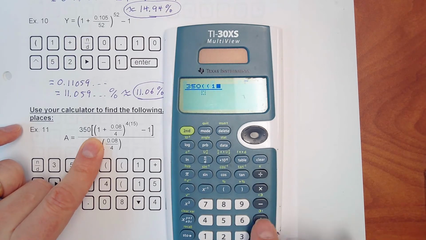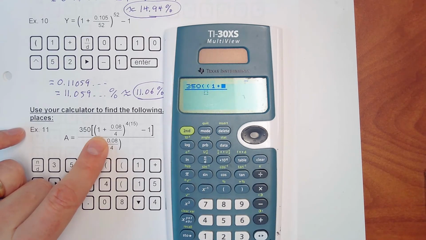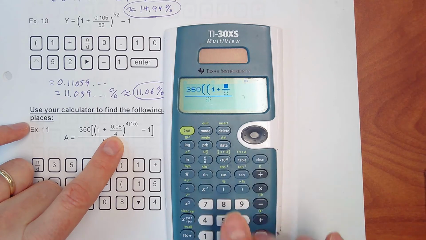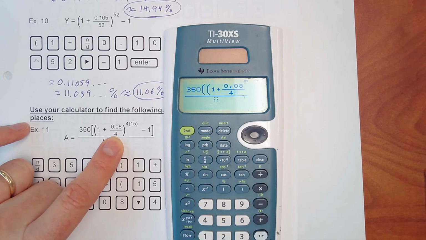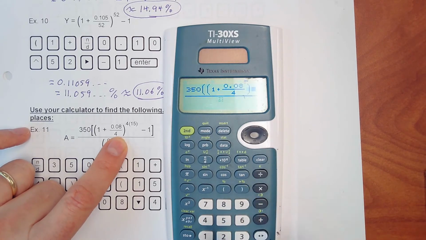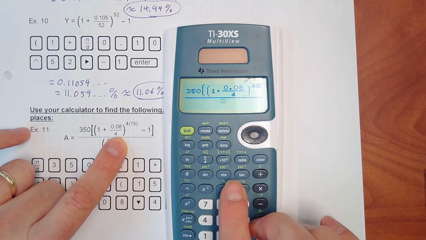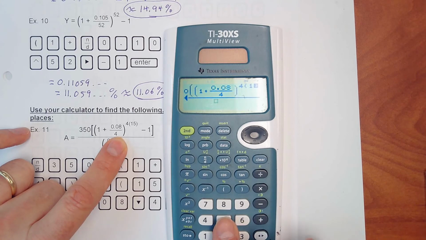I'm going to type in 1 plus, hit my fraction key, 0.08, my down arrow times the 4, the right arrow moves us back out, close the parentheses, caret key, 4, parentheses, 15, close her off.